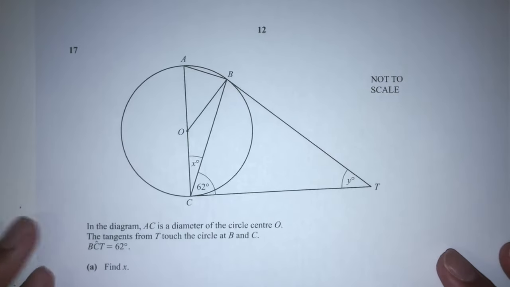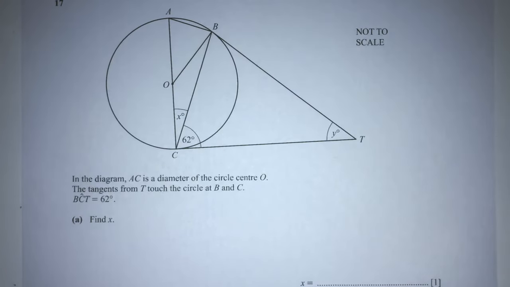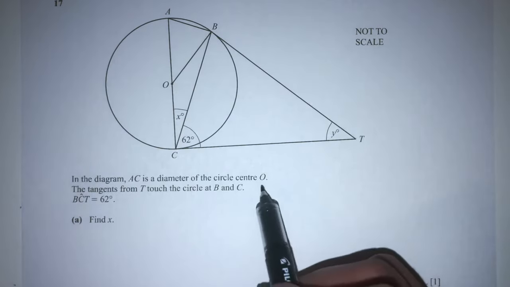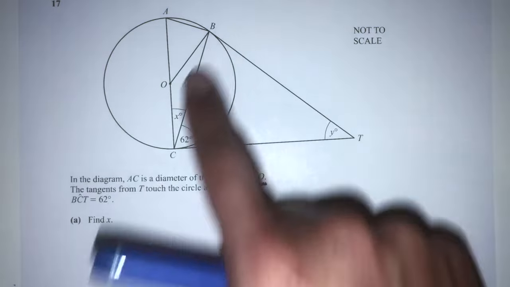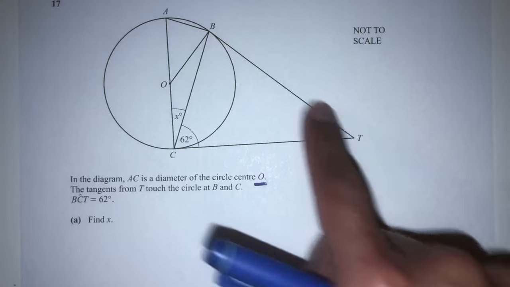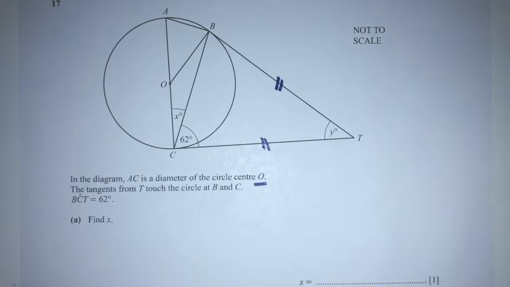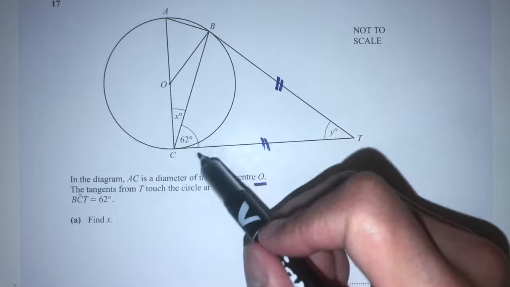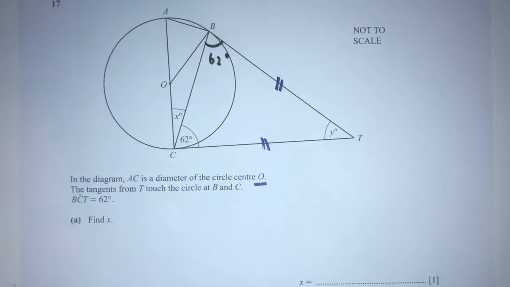Okay, let's move on to question number 17. In this diagram, AC is a diameter of the circle with center O. The tangents from T touch the circle at B and C. So here we have tangent and tangent, which means these two are the same. If this is 62, this also has to be 62, because these two are the same.